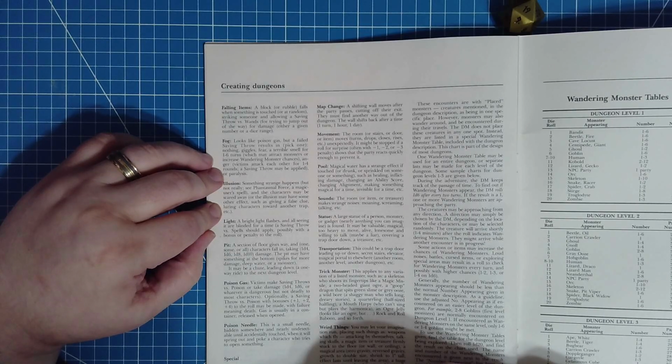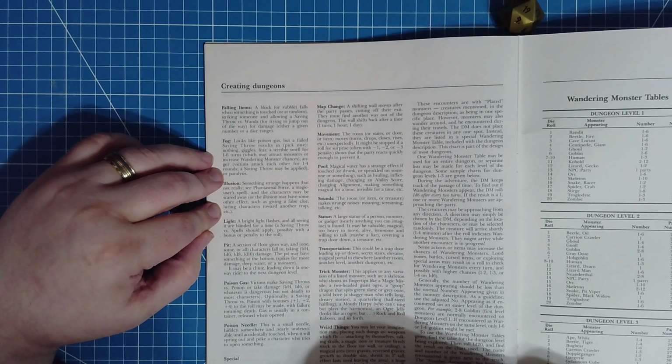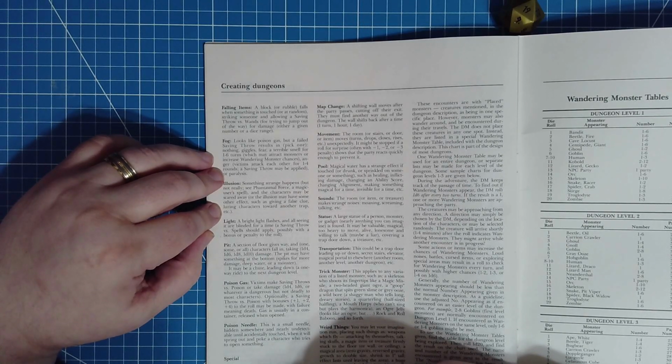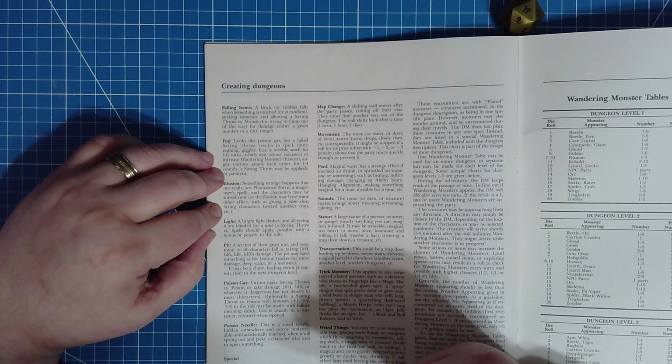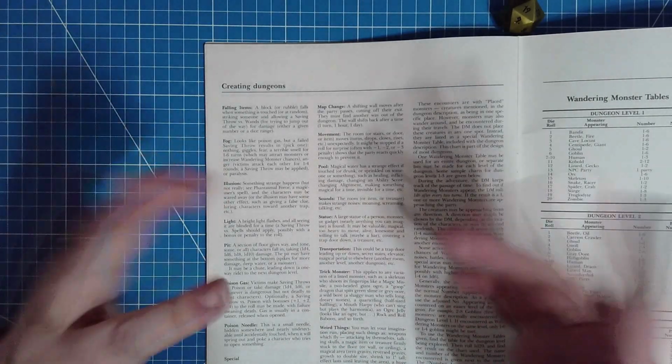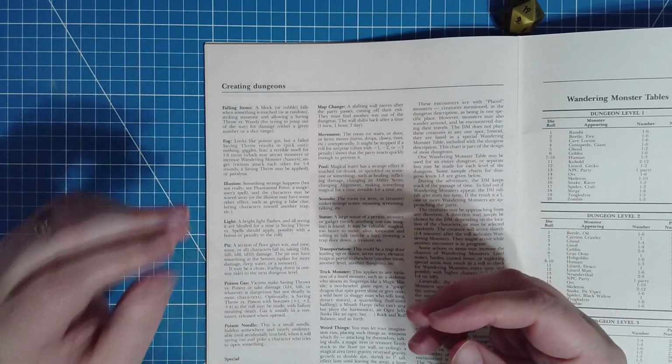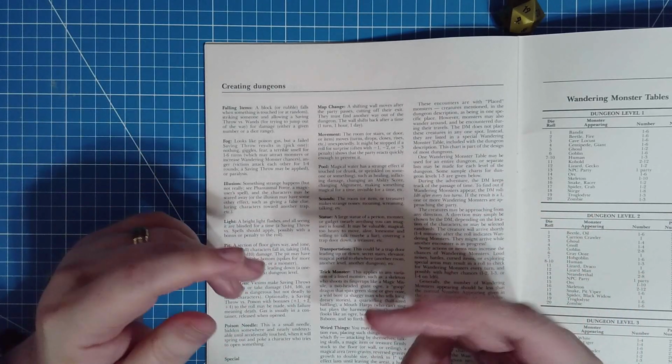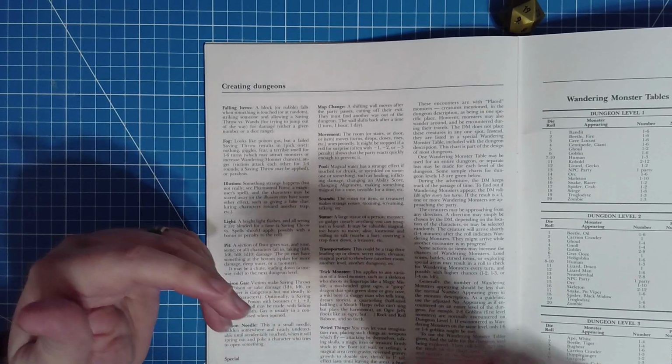Illusion. Something strange happens, but not really. See Phantasmal Force, a magic user spell. And the characters may be scared away, or the illusion may have some other effect, such as giving a false clue, luring characters towards a trap, etc. A nice illusion to use on your party members, I mean, not nice, right? Would be like the illusion of a person beckoning them, right?